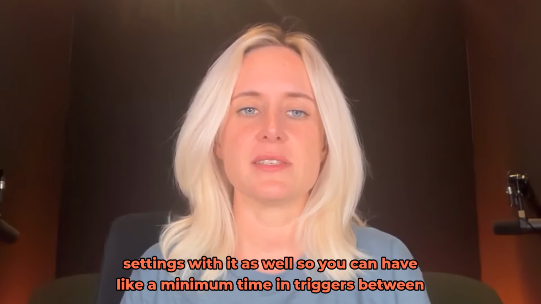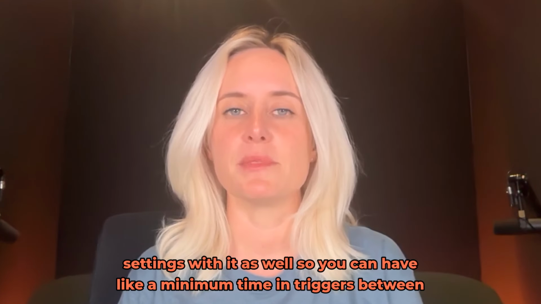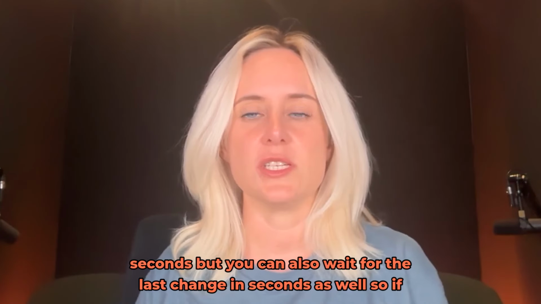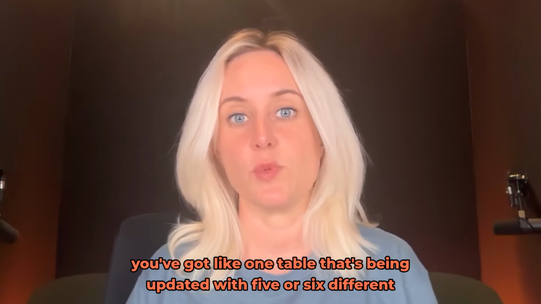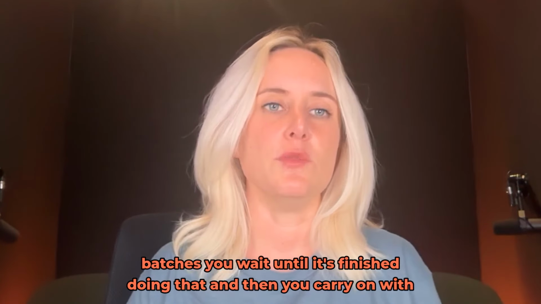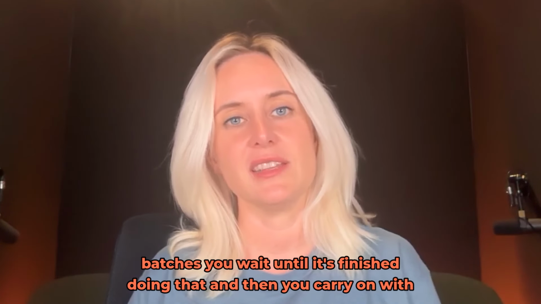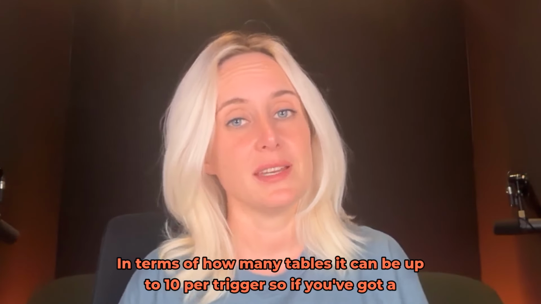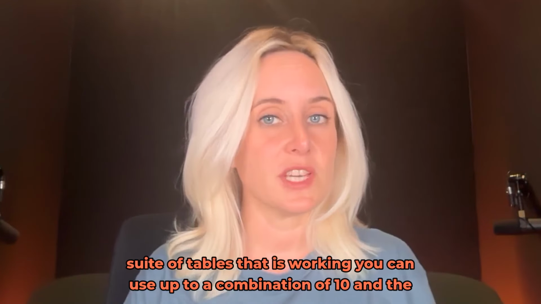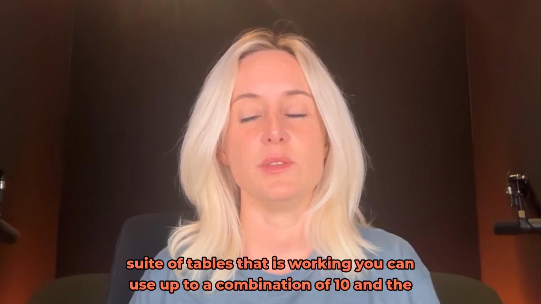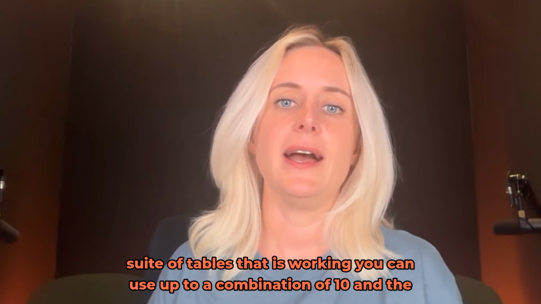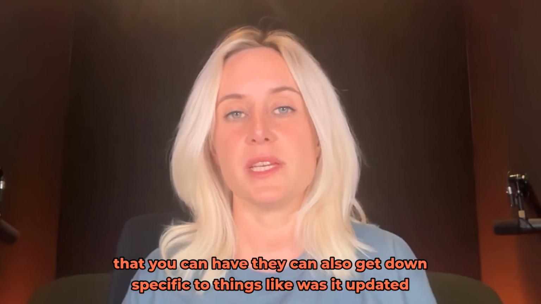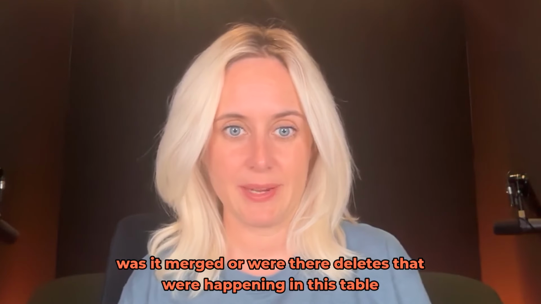You get a lot of nice settings with it as well. So you can have a minimum time between triggers in seconds, but you can also wait for the last change in seconds as well. So if you've got one table that's being updated with 5 or 6 different batches, you wait until it's finished doing that, and then you carry on with your job. In terms of how many tables, it can be up to 10 per trigger. So if you've got a suite of tables, you can use up to a combination of 10. And the changes can also get down specific to things like, was it updated, was it merged, or were there deletes happening in this table?